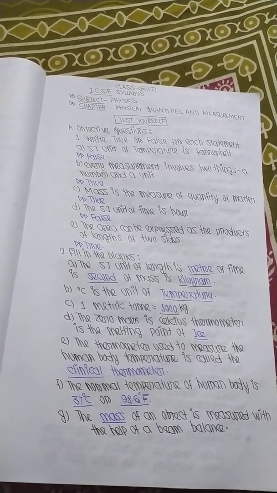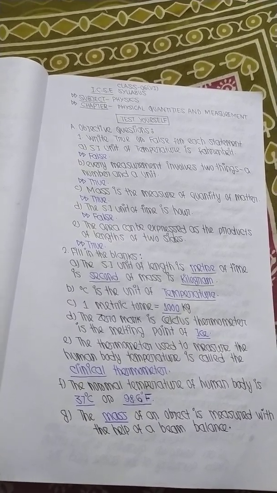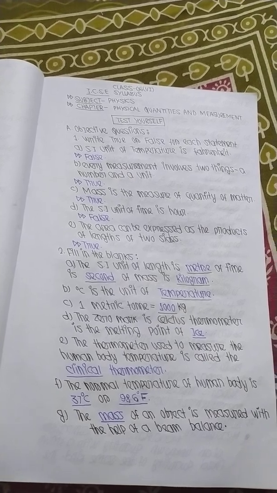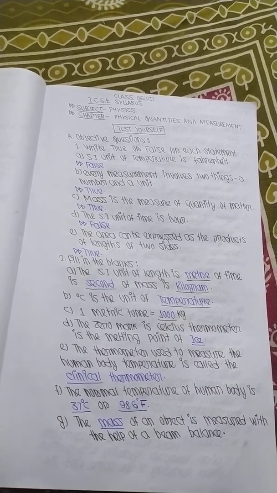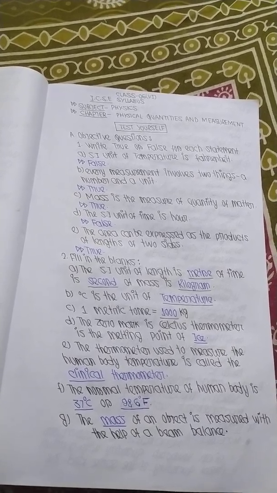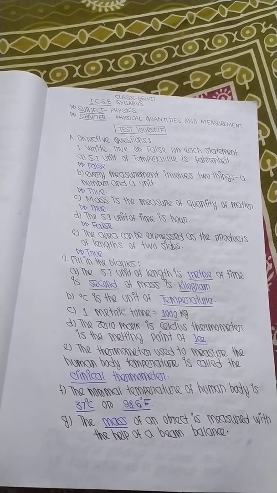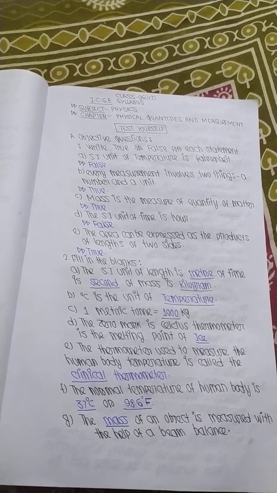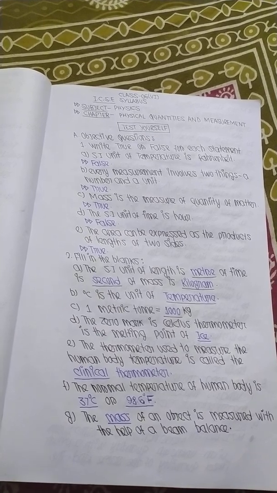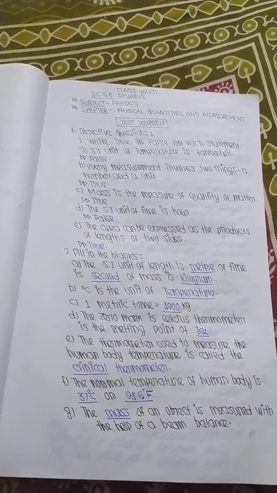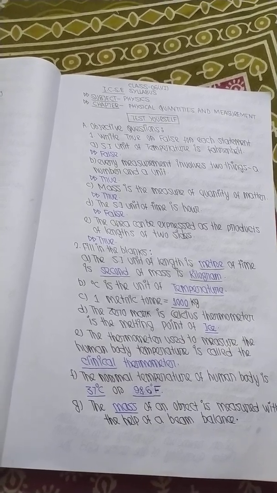C. Mass is the measure of quantity of matter. It is true. D. The SI unit of time is hour. It is false. E. The area can be expressed as the product of lengths of two sides. It is true.